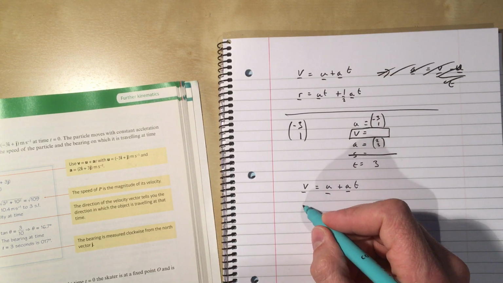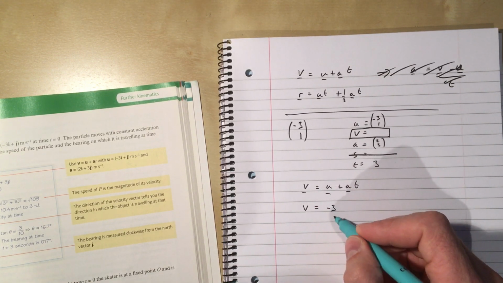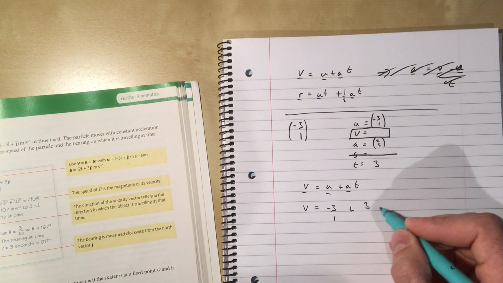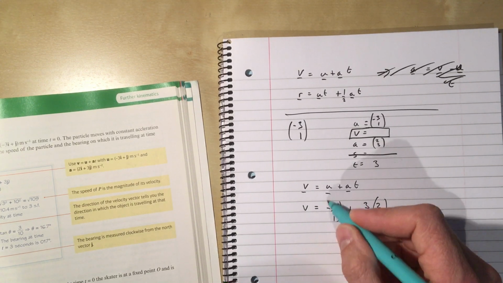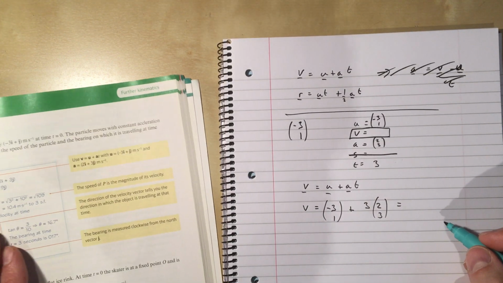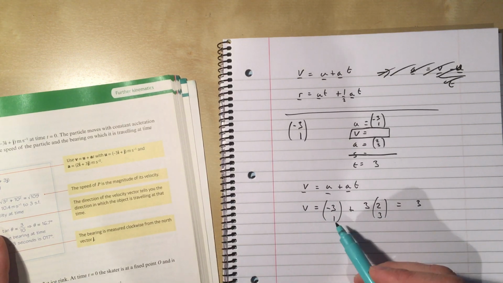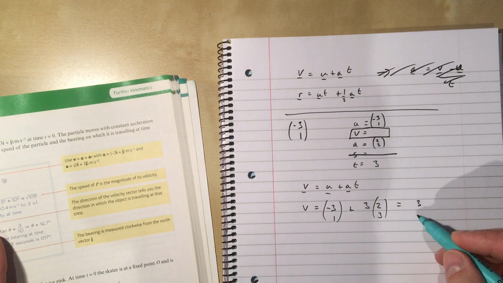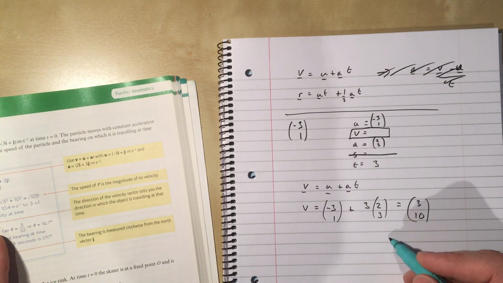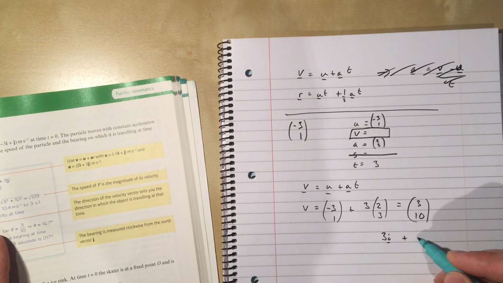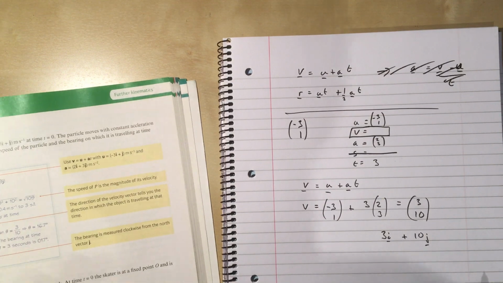v equals u plus at. So v equals minus 3, 1, plus 3 lots of 2, 3. And that gives me my velocity is minus 3 plus 2 lots of 3, so that is 3, and 1 plus 3 lots of 3, so that is 10. So there's my velocity. In mechanics, they like i's and j's, so I'll switch back to i's and j's.